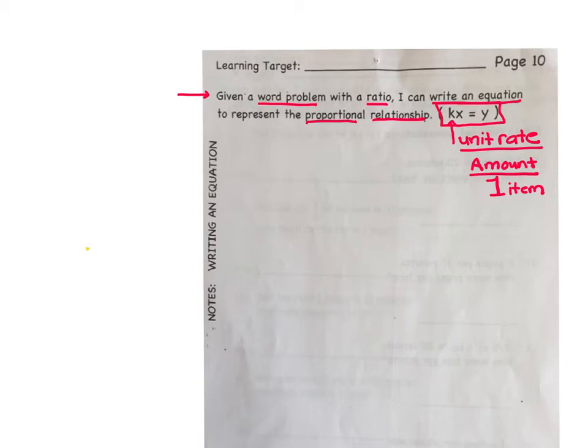Let's take a look at how to write an equation for a unit rate. Remember, the K rate, which is our unit rate, is found by taking y divided by x. We studied that earlier in the year. So let's say you're given this particular unit rate. It costs $1.25 per 1 pound of candy.